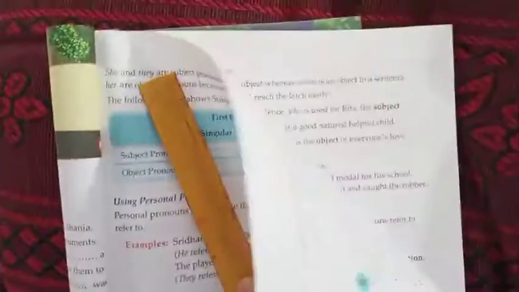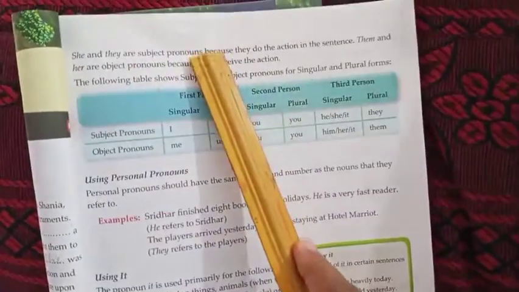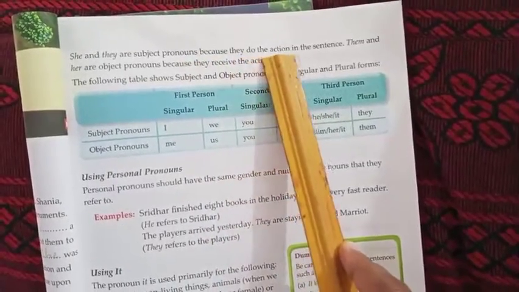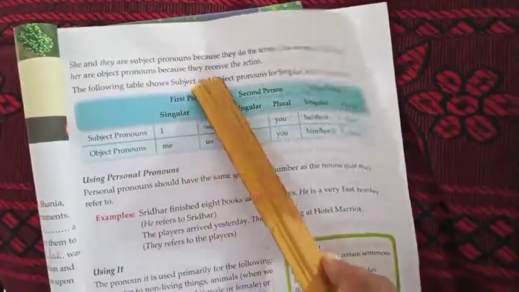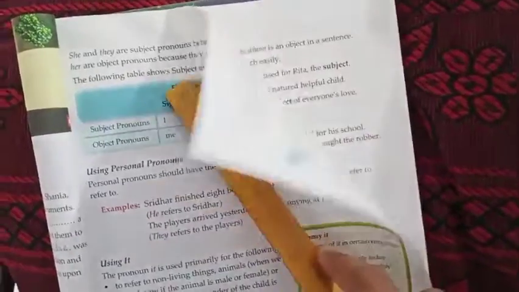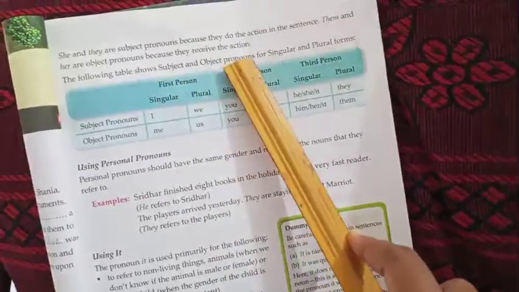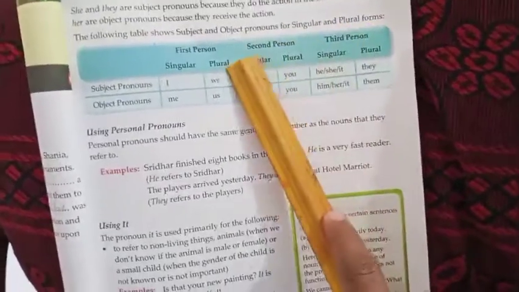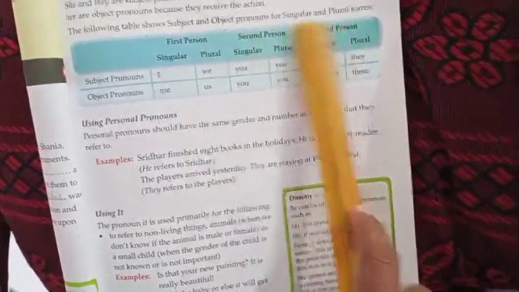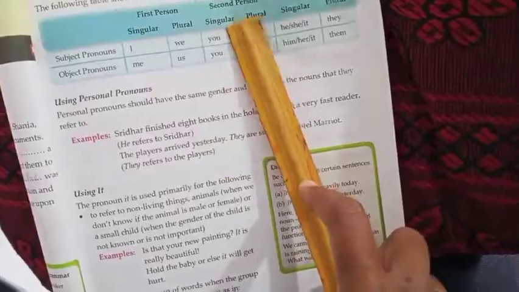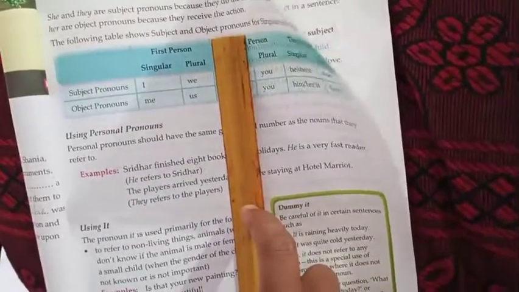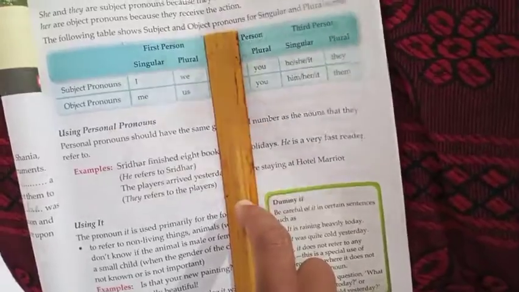Here you just see, she and they are subject pronouns because they do the action in the sentence. Them and her are the object pronouns because they receive the action. The following table shows the subject and object pronouns for the singular and plural forms. You just see this: first person, second person, third person. First person, subject and object pronouns. You just see I and we, the first person. The first one is the subject, the second one is the object. You just see me and us. Did you understand that? Object: me and us.